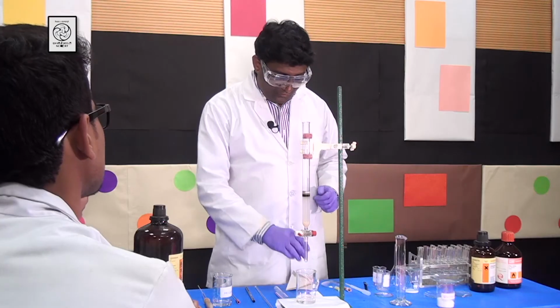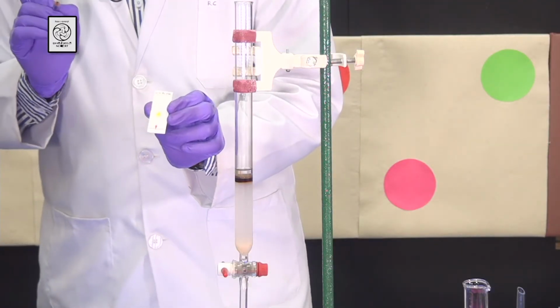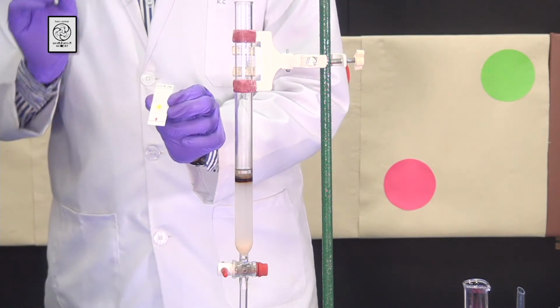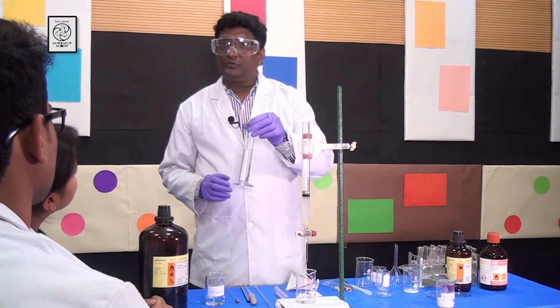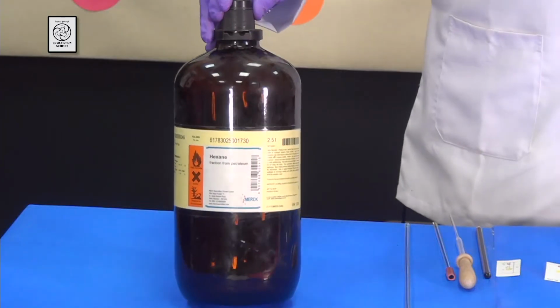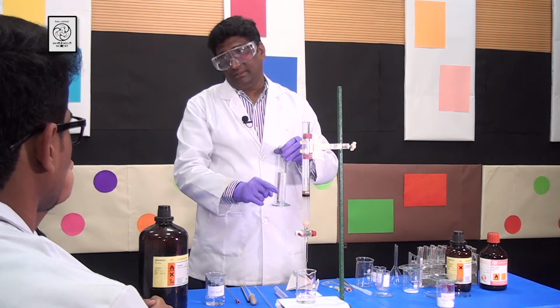So students, from our TLC experiment, we know that the yellow compound and the red compound can be separated with an 80-20 mixture of hexanes and ethyl acetate. You can see I made 50 ml of 80-20 mixture of hexanes and ethyl acetate, and I am going to use this as the mobile phase to elute the compounds in the column.